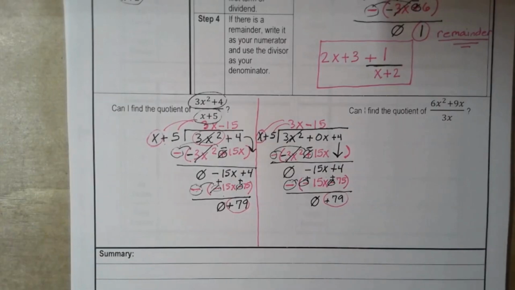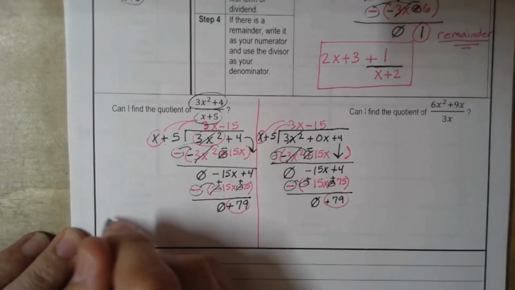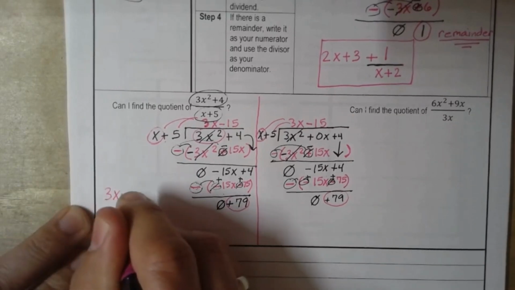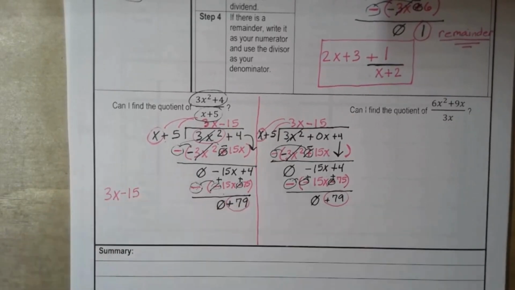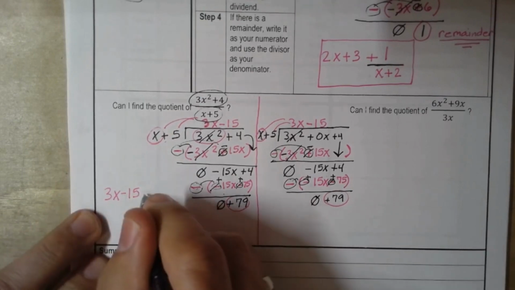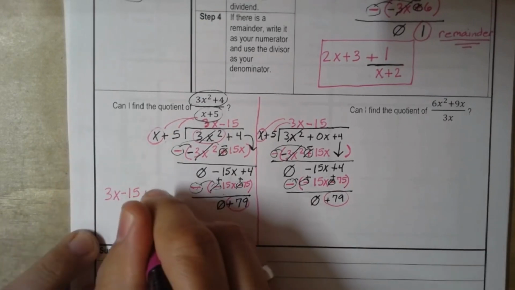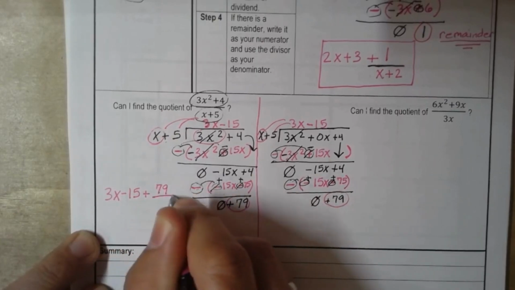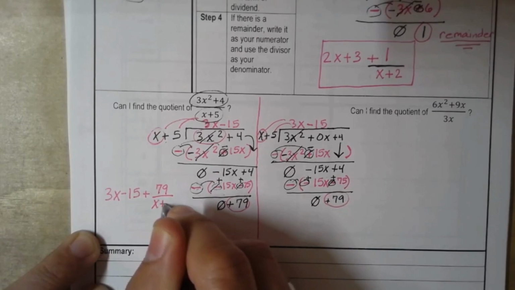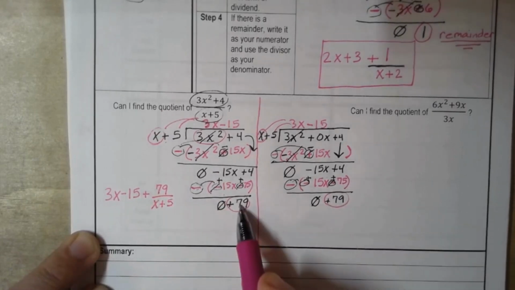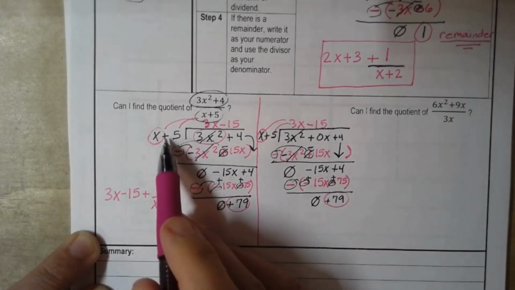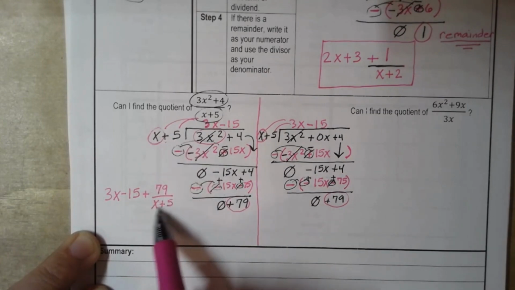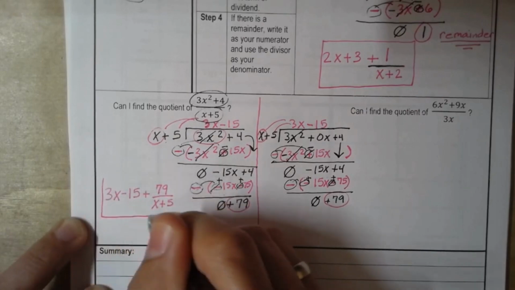So if I were to write this out, I would end up having 3x minus 15. And since it's a positive 79, I would say plus 79 over x plus 5. 79 was our remainder. It went to the numerator. And then we had our divisor, and it goes in the denominator. And that's our final answer for this.